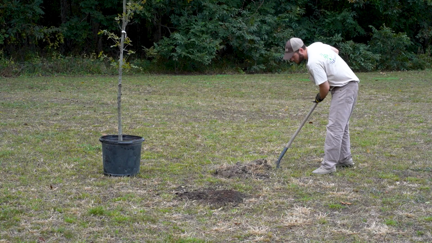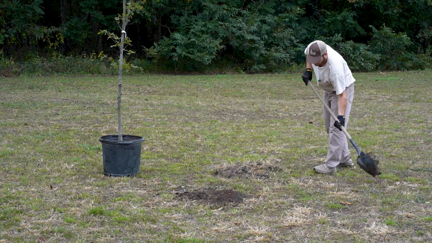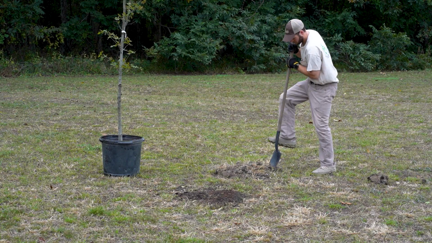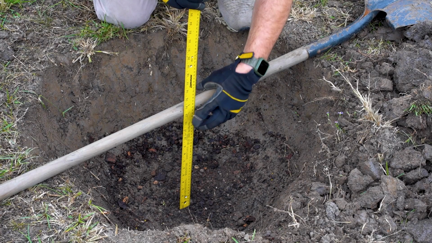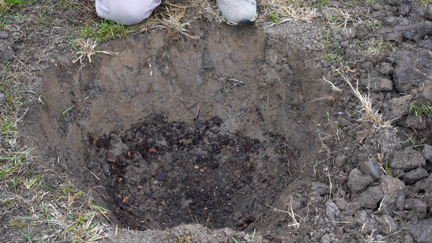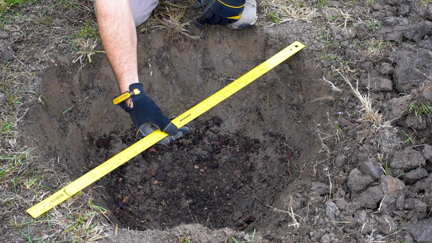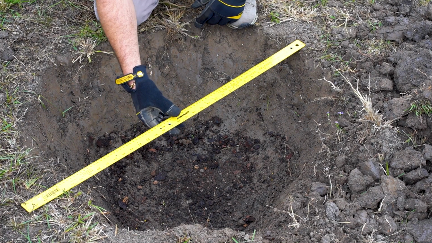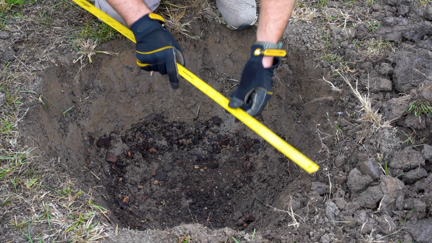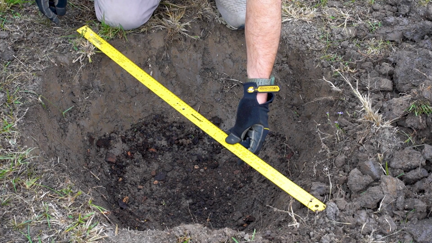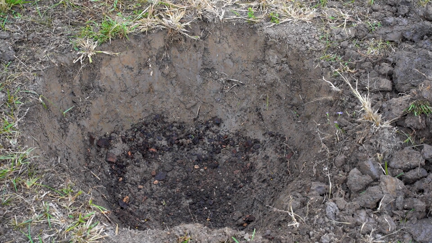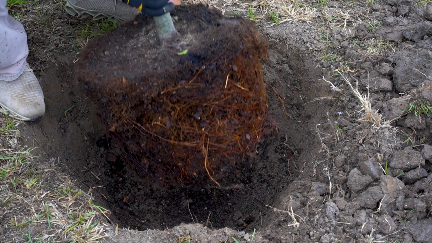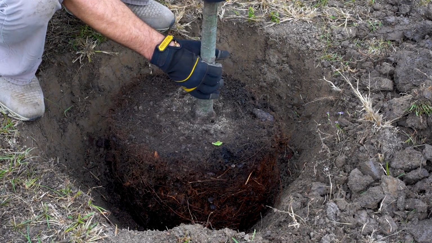Dig it 2 to 3 times wider than the root ball, but no deeper, and in poorly drained soils, make the hole 1 to 2 inches shallower. Always set the tree so the root flare is at or slightly above ground level. Never plant too deep. Avoid putting loose soil beneath the tree, since it can settle over time and bury the roots. Shape the hole wider at the top where most root growth occurs, and if using machinery like an auger or backhoe, roughen or score the sides of the hole to prevent glazing.